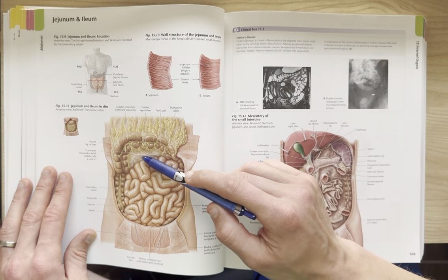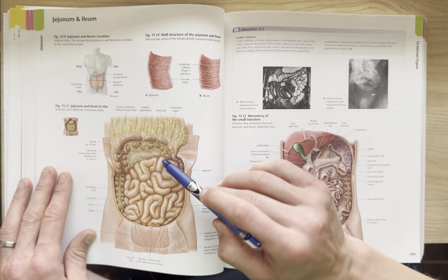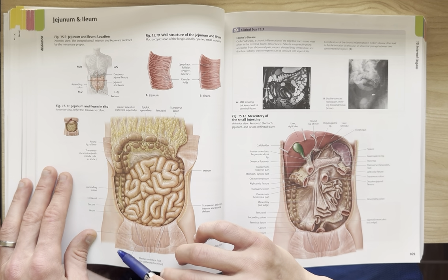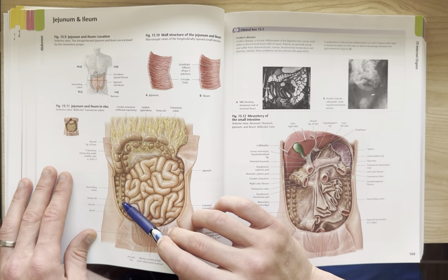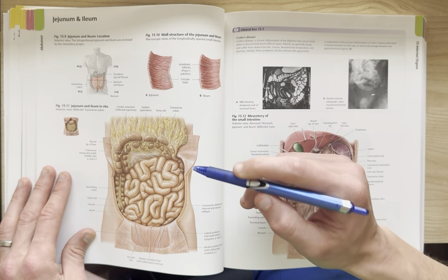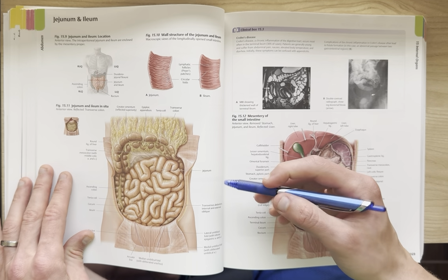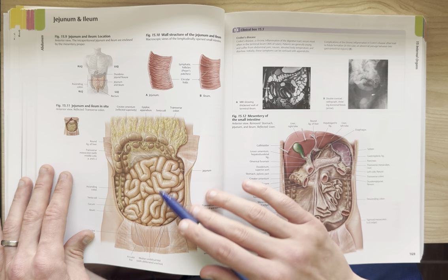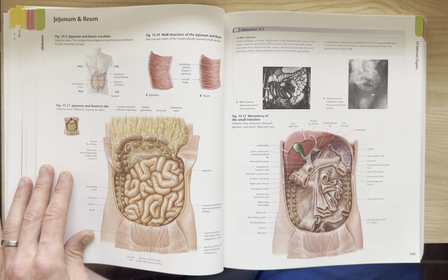We've got the mesocolon, which is here, and then the ascending colon at the end of the small intestines. The taenia coli. We'll get into the large intestine here soon. I think that really shows everything I wanted to talk about as far as the relationships there.